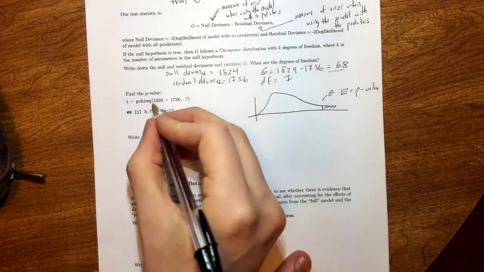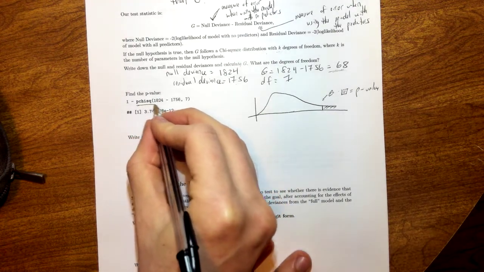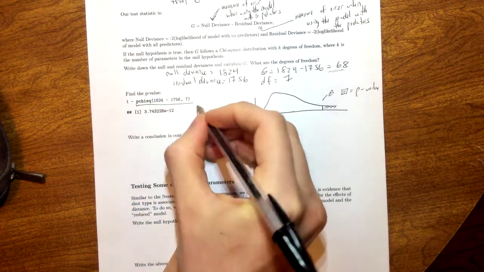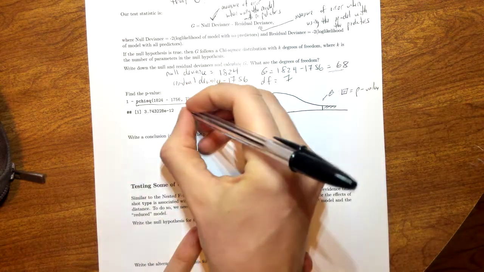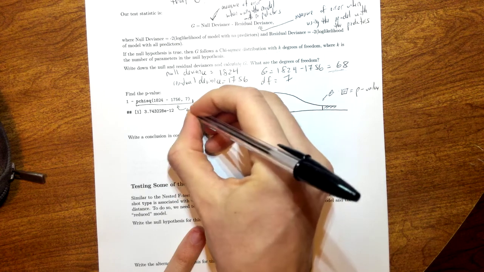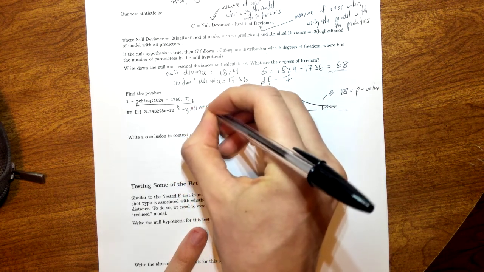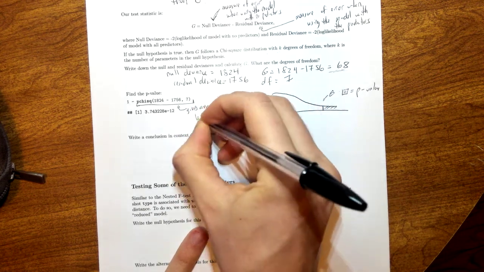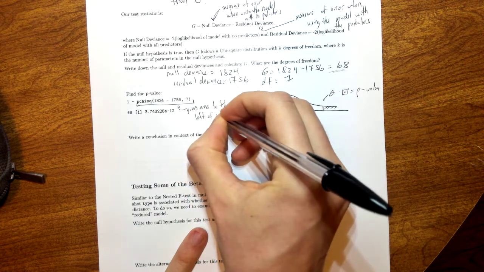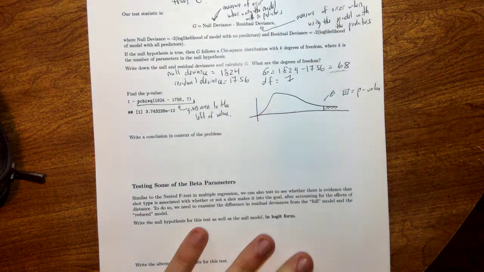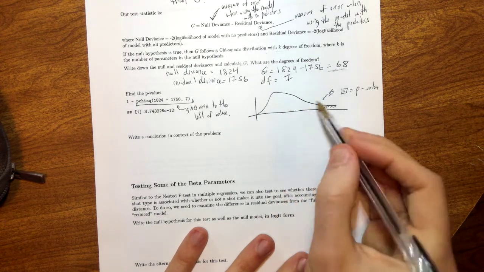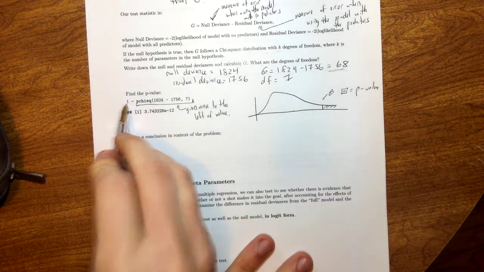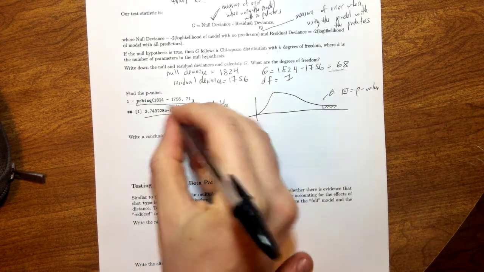When we use R, remember we've used PT, and that gave area to the left. So this pchisq also gives area to the left. That would give this whole area, but that's not what we want, right? We want the area to the right, and so that's why we've got to do 1 minus to get the p-value.